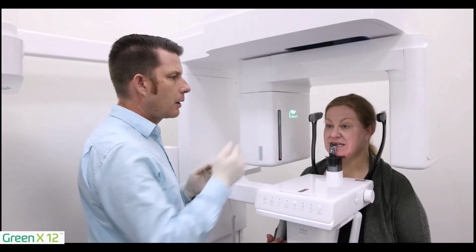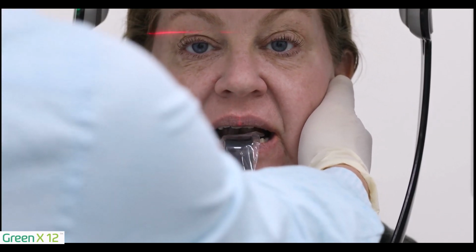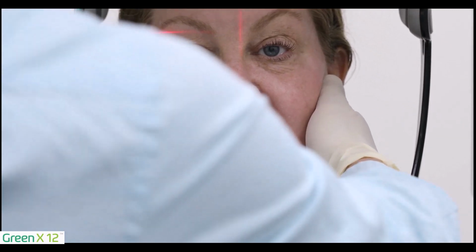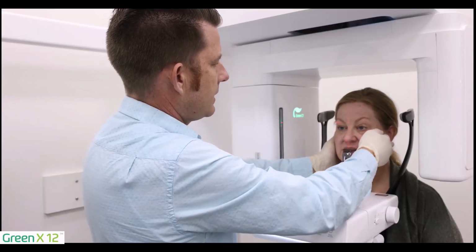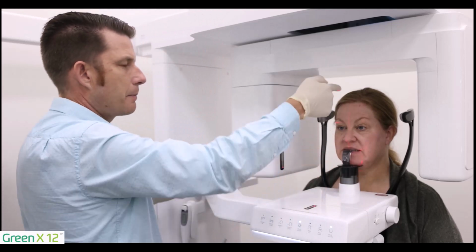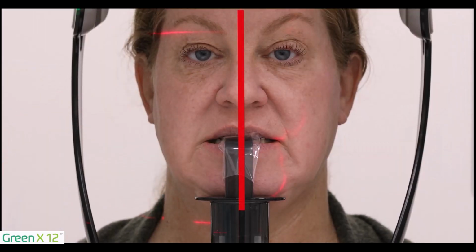So first I want to start with my mid-sagittal beam, and I'm going to go ahead and have the patient gently open and gently close on the bite stick. We're going to get you there. Perfect. I have my patient right on the bite stick. I can see my mid-sagittal beam right between the eyes and right through the philtrum.